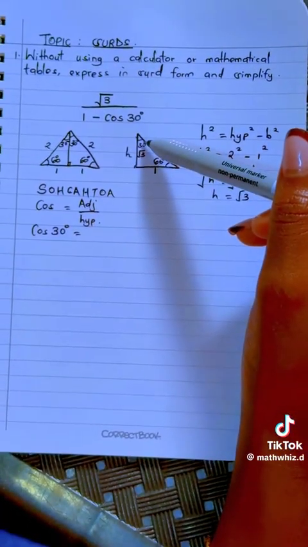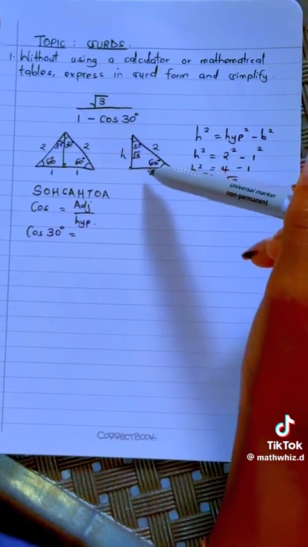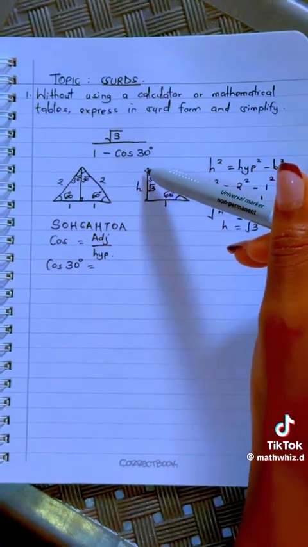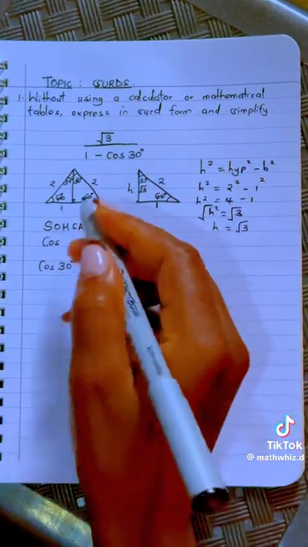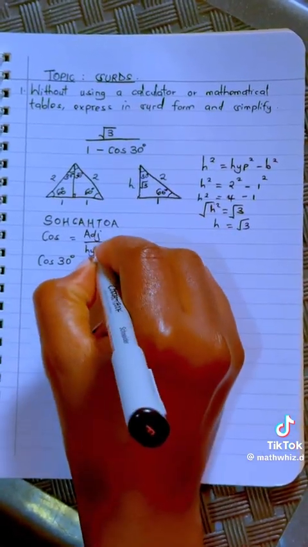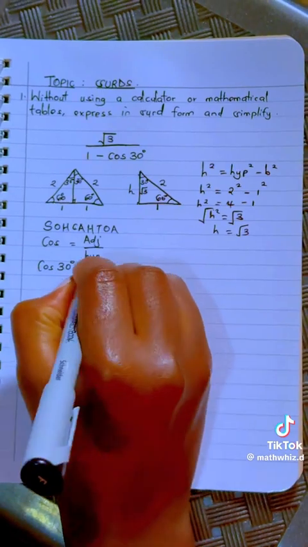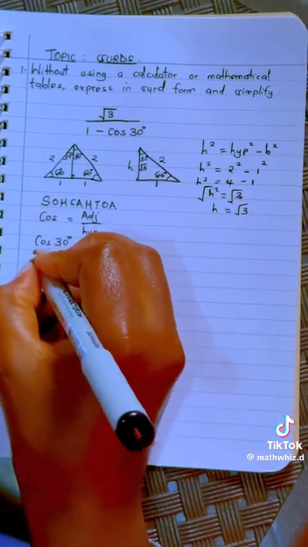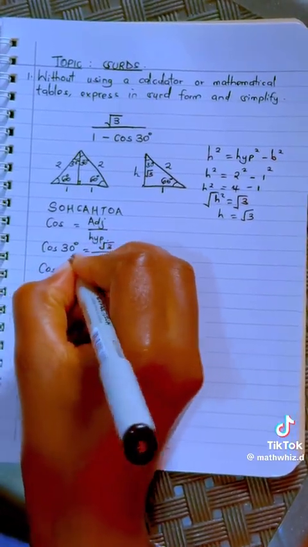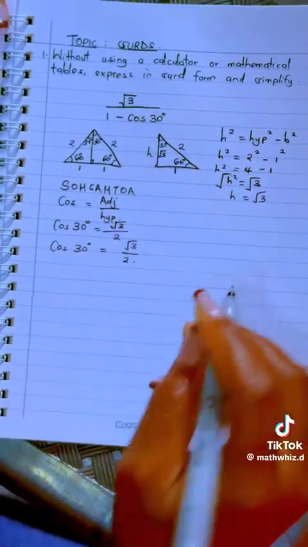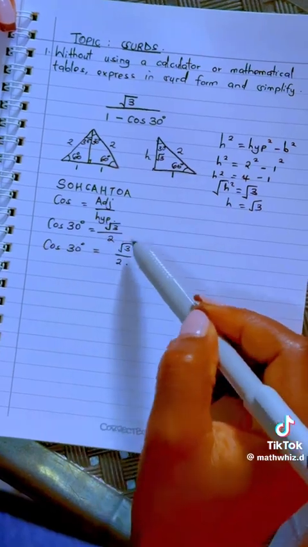This is 30 degrees. Its opposite is 1. Its hypotenuse is 2. So the adjacent will be the height, root 3, divided by hypotenuse, which is 2. Therefore, cosine 30 degrees is equal to root 3 divided by 2. You have changed cosine 30 to a surd.